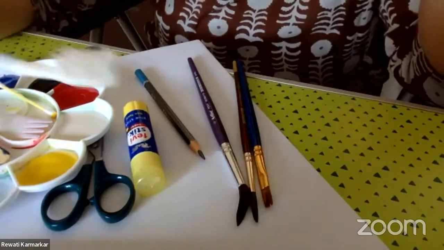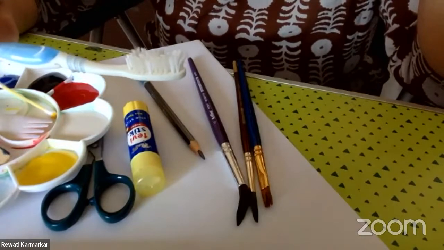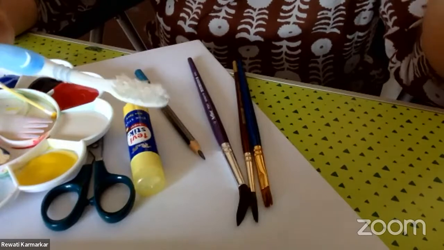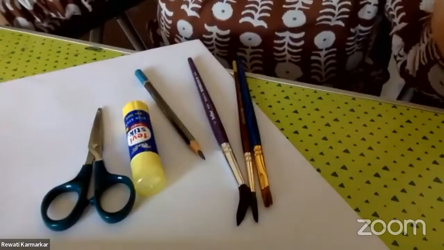And I have an old toothbrush. Please do not use a toothbrush that you are using right now. Can you see how old it is? An old toothbrush. Okay, so now what we are going to do is make small pieces of this A4 size sheet paper first. Okay, and then use it for our activity.